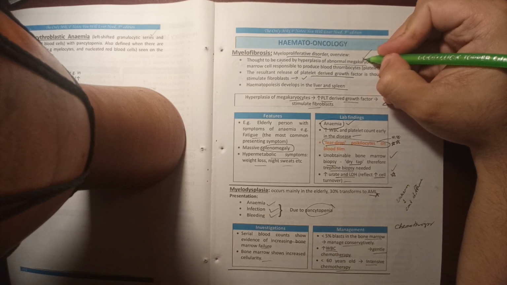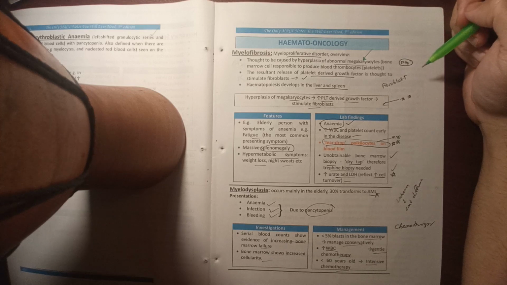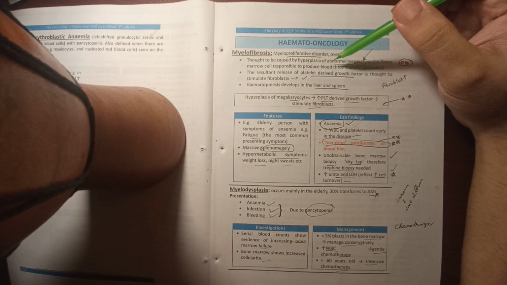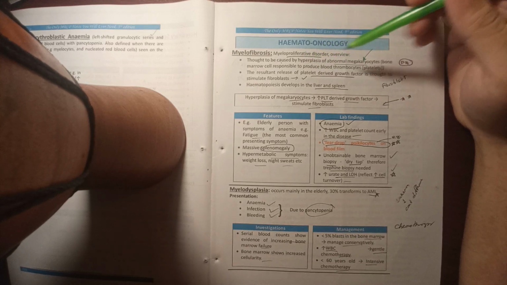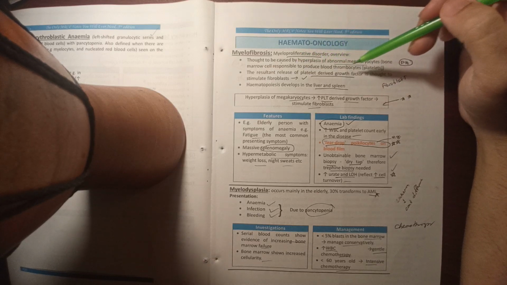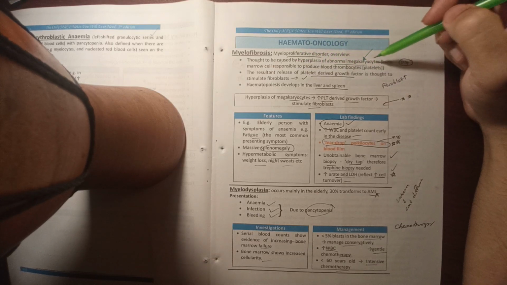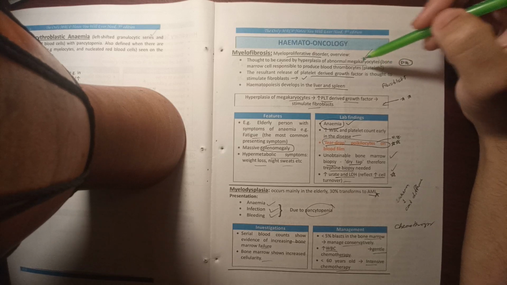Okay, remember that, platelet. So thought to be caused by hyperplasia of the abnormal megakaryocyte, the bone marrow cell responsible to produce blood thrombocytes like platelets. So this is the one which ultimately becomes platelet. So it's hyperplasia of that.